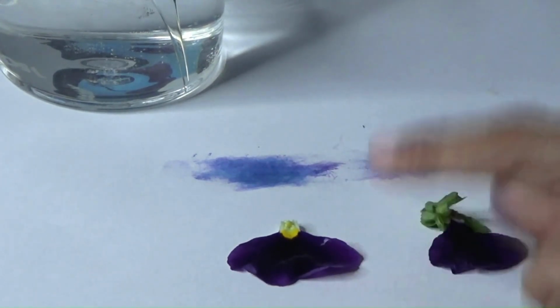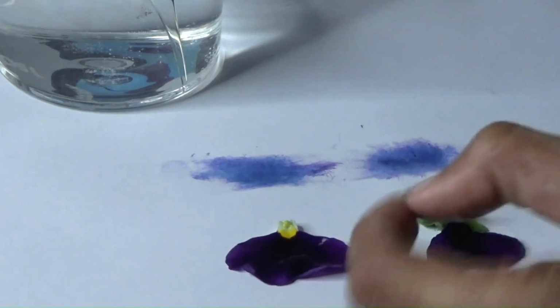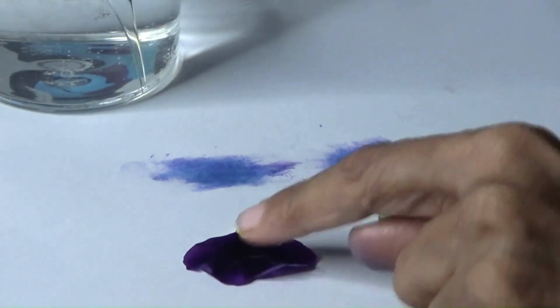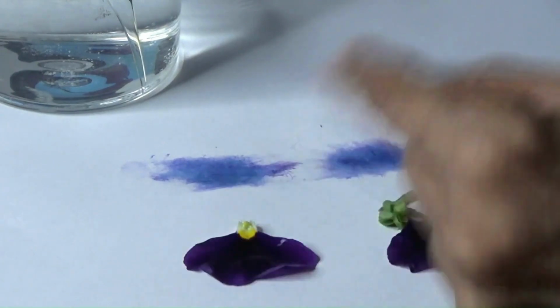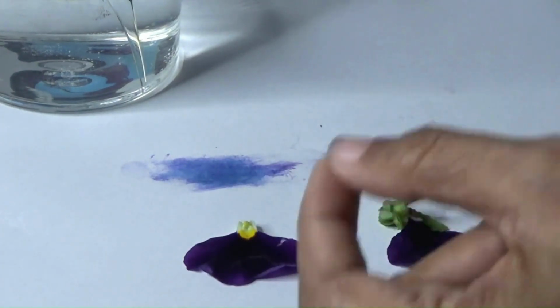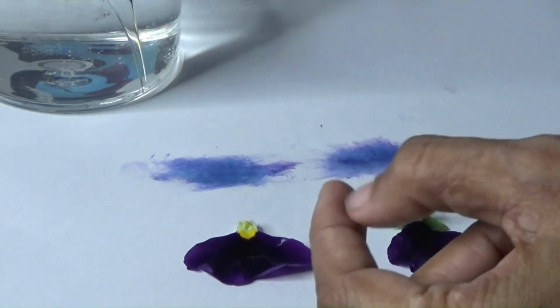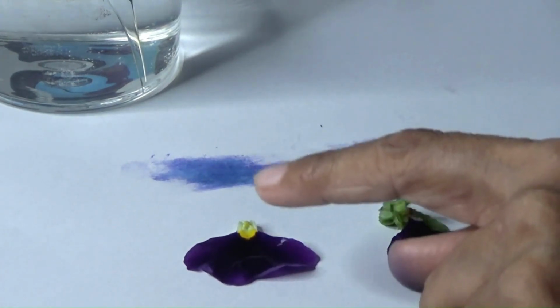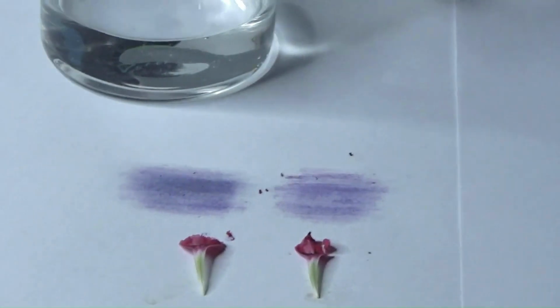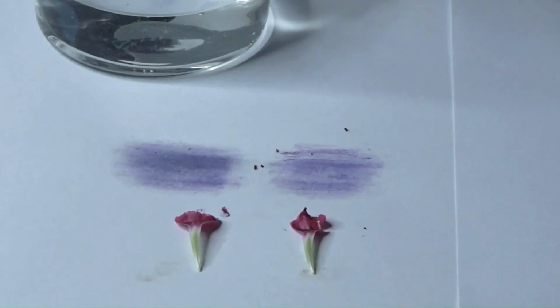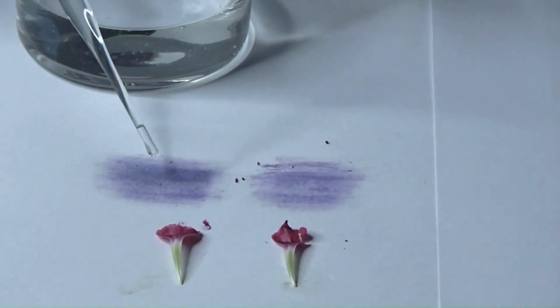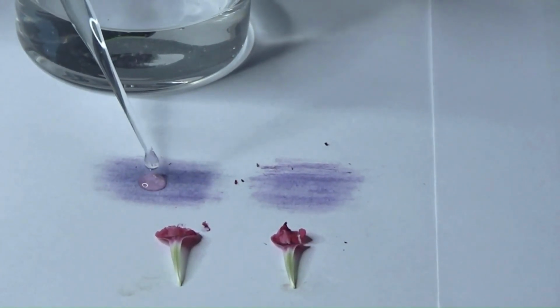So we have got blue patches here, and we will now try putting the acid or base here. We need to rub the flowers a little with our fingers or with our nails, because flower petals have a layer on top of them which does not let water get inside or touch the petal. It has a water repellent property, so that's why it doesn't accept water.